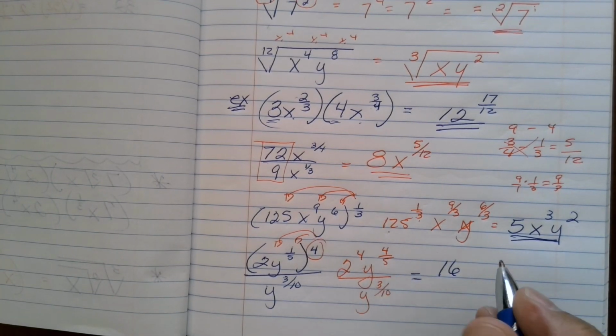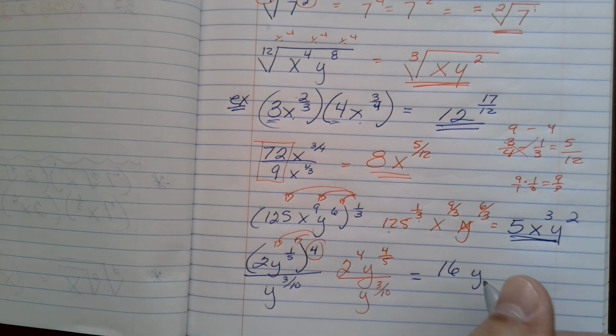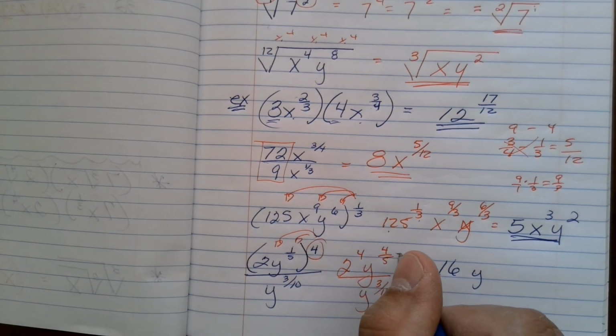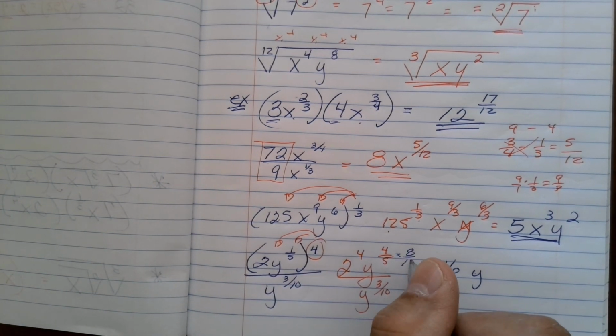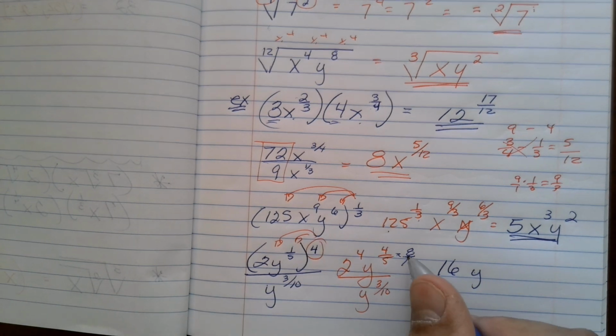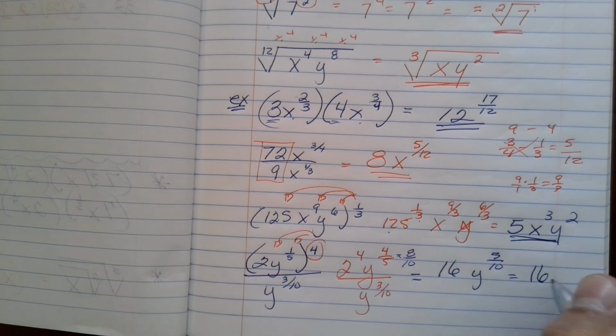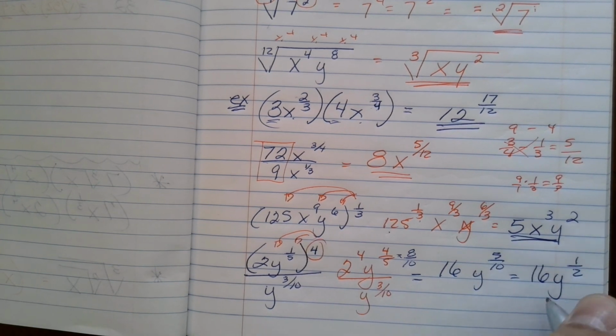And then here my bases are the same, so I'm going to subtract my exponents. 4/5 minus 3/10, well, we could do this a few ways. 4/5 is really the same as 8/10. So really I have 8/10 minus 3/10, which is 5/10, which could be reduced. This is 16y to the 1/2. And that's it. Everything you needed to know about roots and radicals.